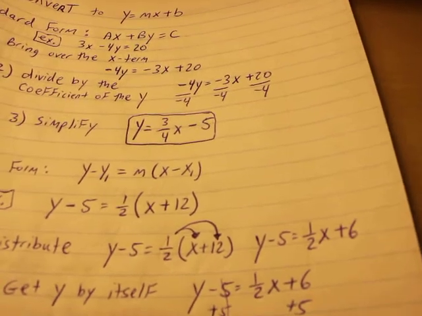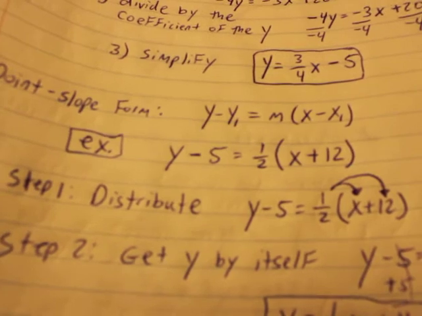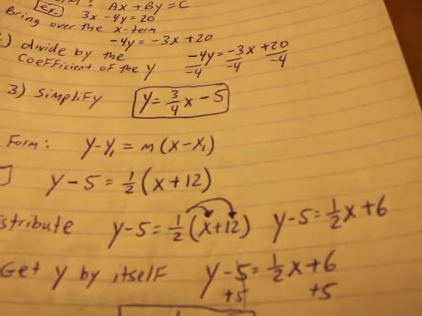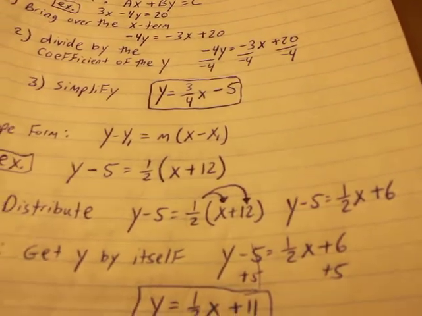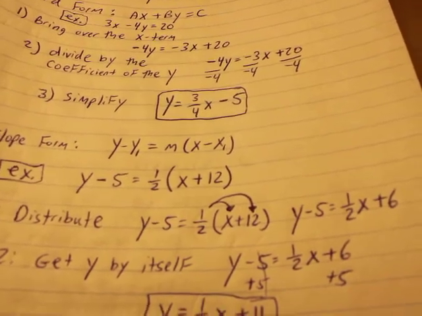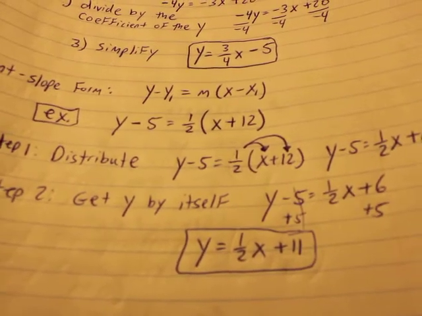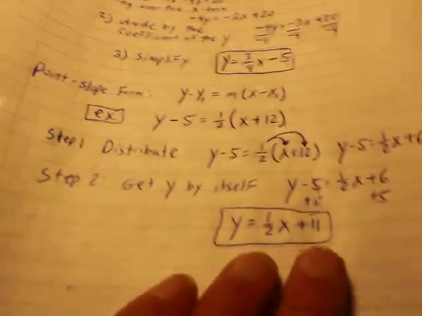And then obviously if I want to get this into slope-intercept form, I want to get the y by itself. So how do I get the y by itself if I have y minus 5? I do the opposite of minus 5, which is plus 5. If it was addition, you'd want to undo it with subtraction, right? And then you just simplify and you're in slope-intercept form. Piece of cake.